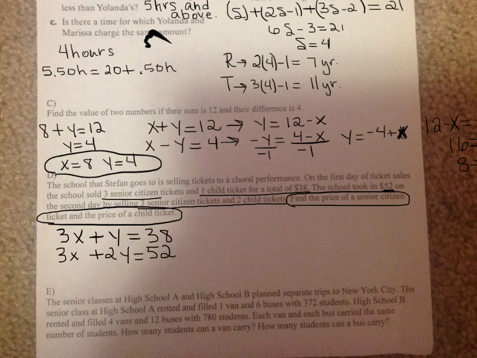All right, so just by looking at the system of equation, which method would you use? I would go ahead and subtract. You're right. I'm going to subtract, and that gets rid of my x values. Y minus 2y is a negative 1y. 38 minus 52 is a negative 14. Y equals 14.